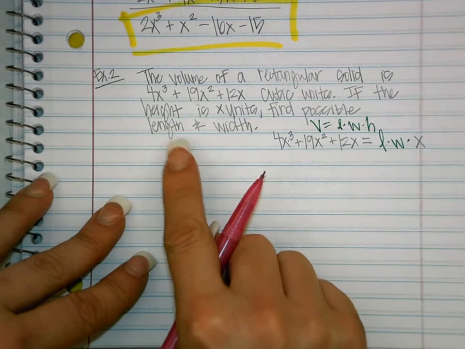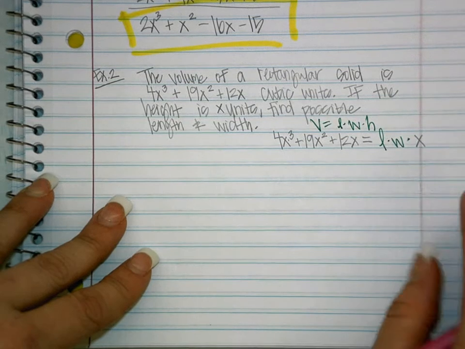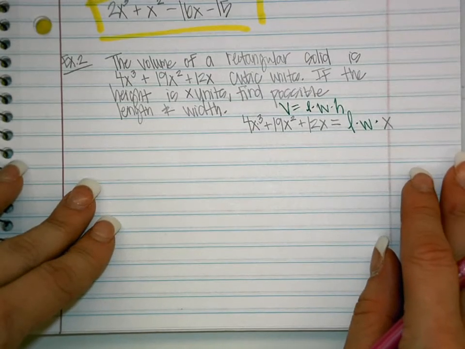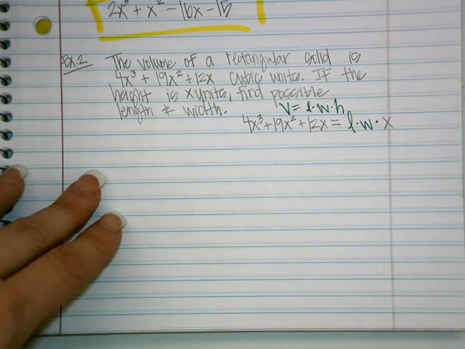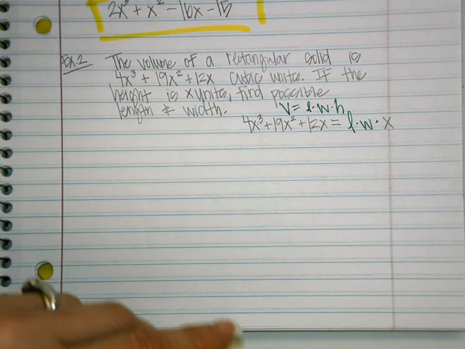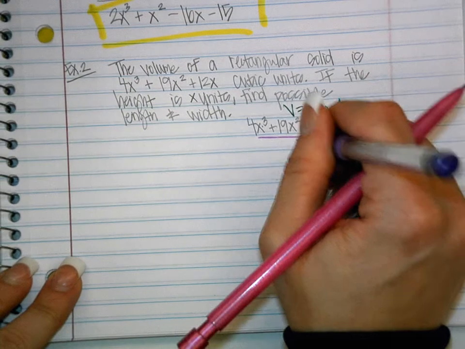So before I can find length and width, what do I have to do? Get rid of the x. How do I bring that x over? How is it attached right now? By add, subtract, multiply, or divide? By multiplication. How do you undo multiplication? Divide. So we're going to divide everything by x.